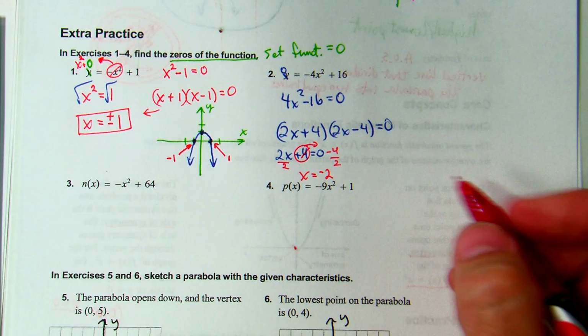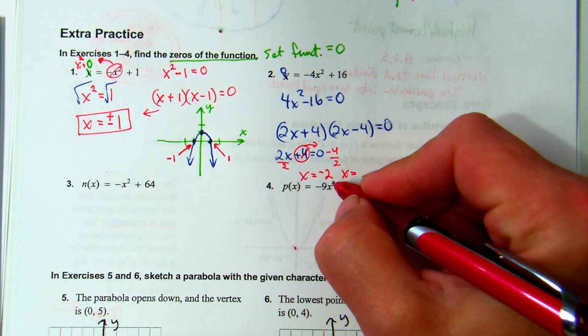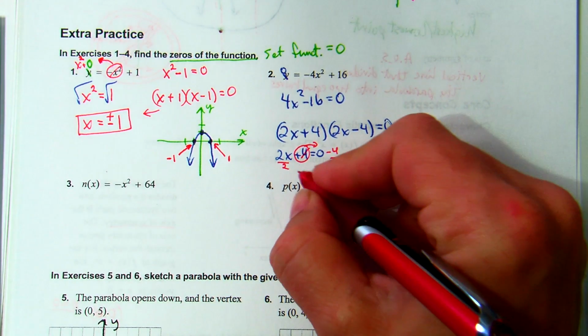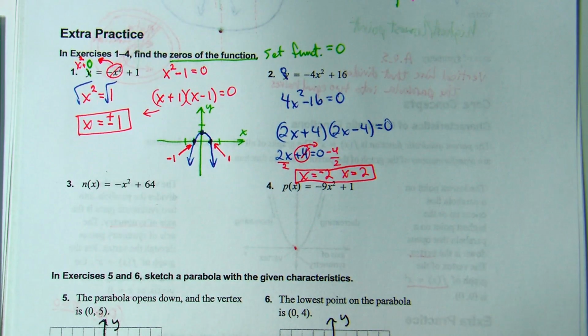Anytime you deal with a difference of squares, you know that the other one is just going to be what? If one's negative, the other one's positive. So I'm going to have x equals negative 2 and x equals positive 2. Okay, so those would be my roots.